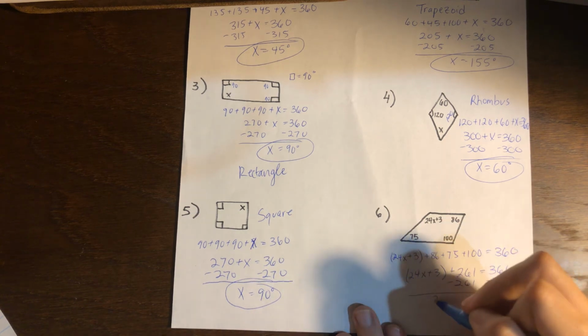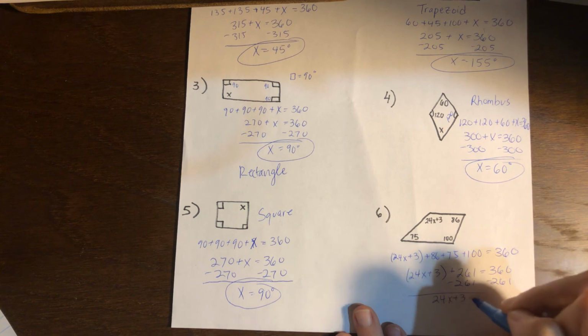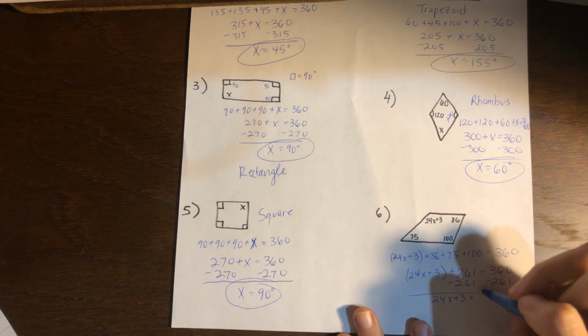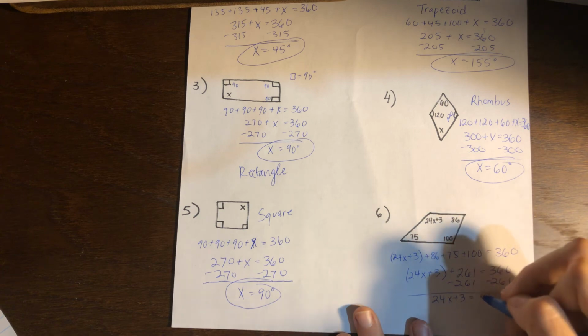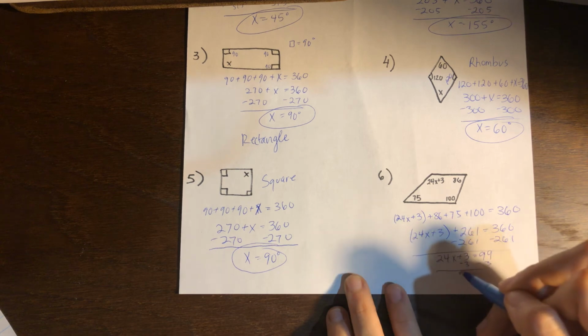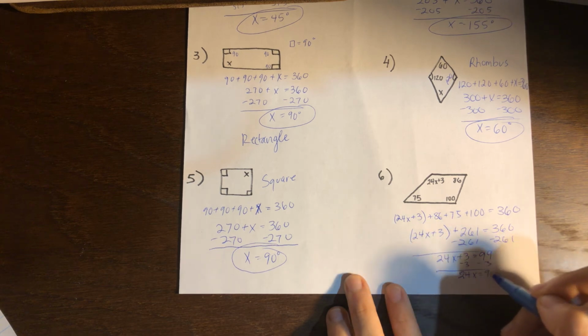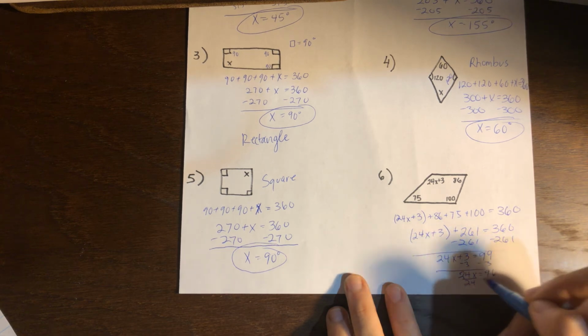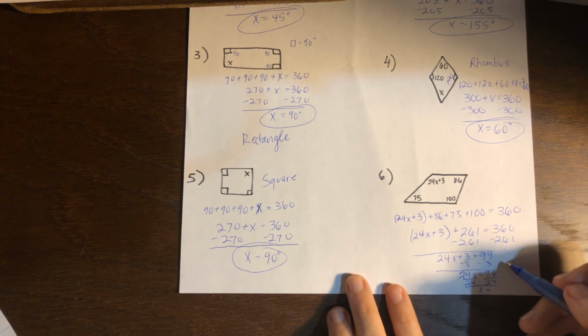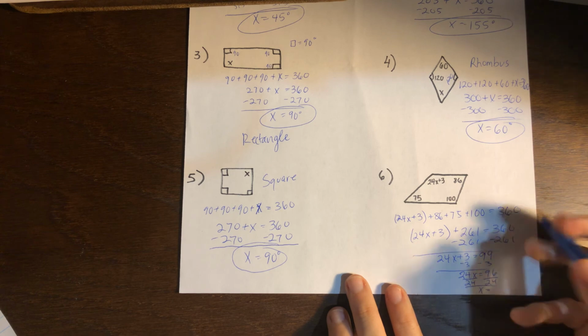Okay, then I get 24x plus 3 is equal to 99. Sorry, we're going to subtract 3, and we get 24x is equal to 96, divided by 24. So x is equal to 96 divided by 24, which is 4.